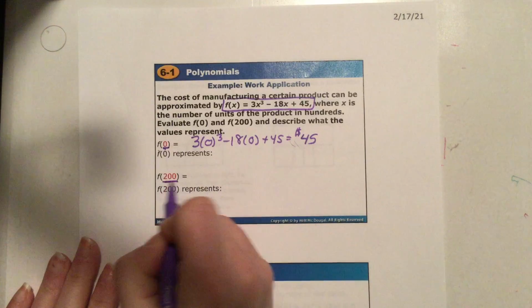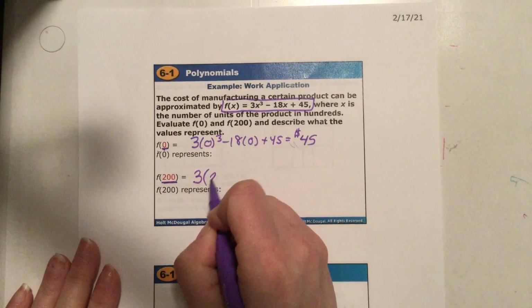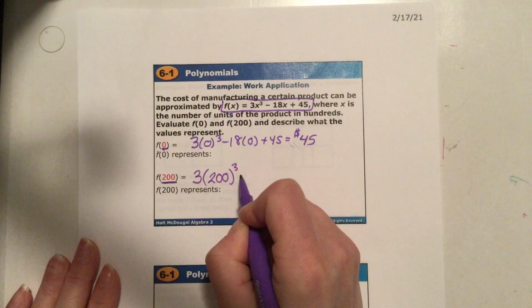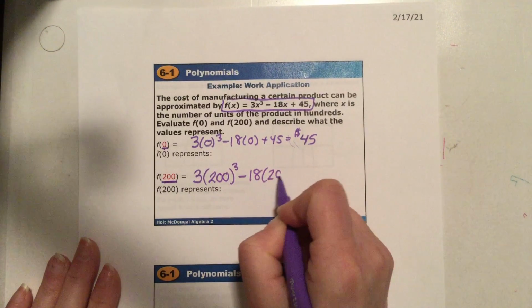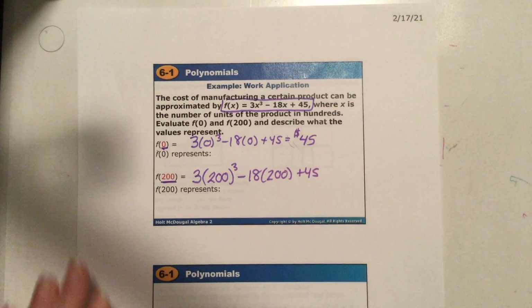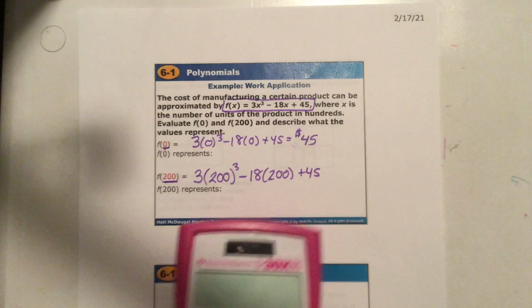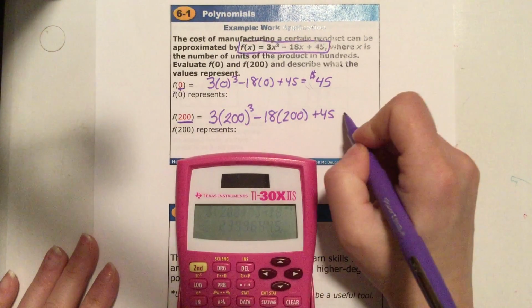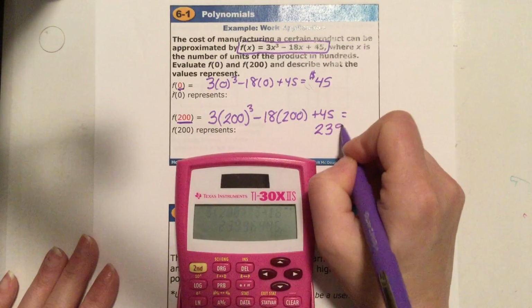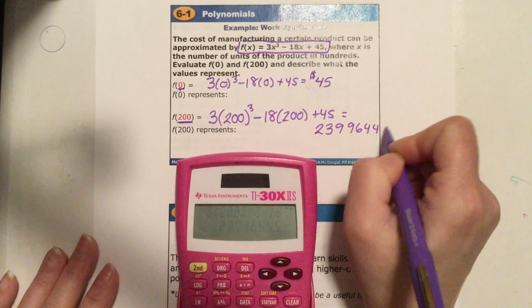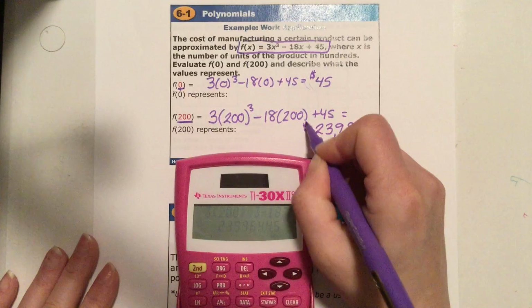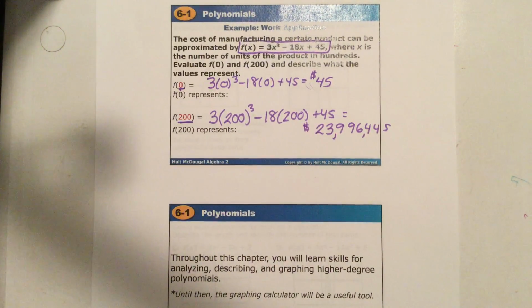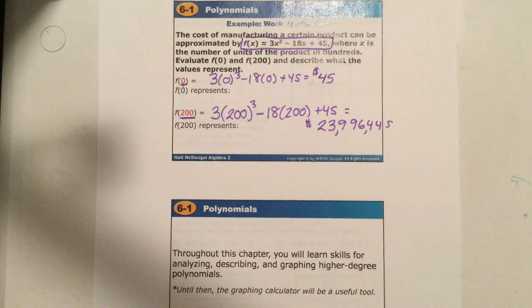Let's say that x is 200. So 3 times 200 cubed minus 18 times 200 plus 45. I'm grabbing the calculator for this one. 3 times 200 to the power of 3 minus 18 times 200 plus 45. Wow, this is big. 23,996,445.